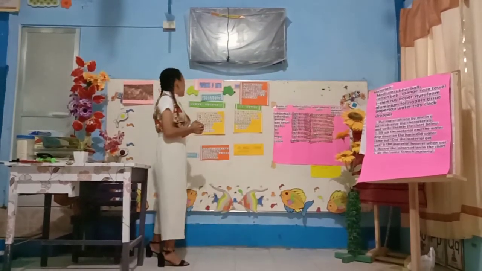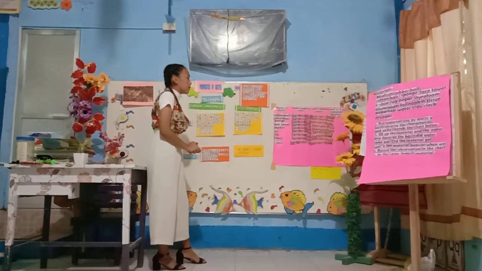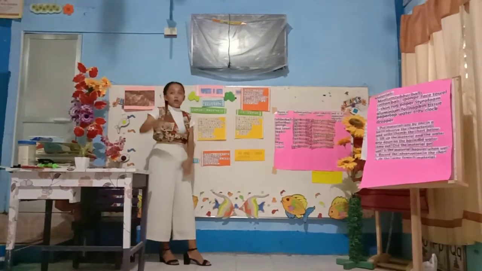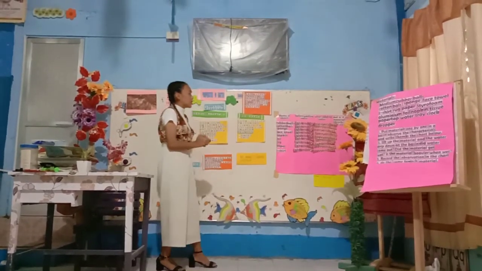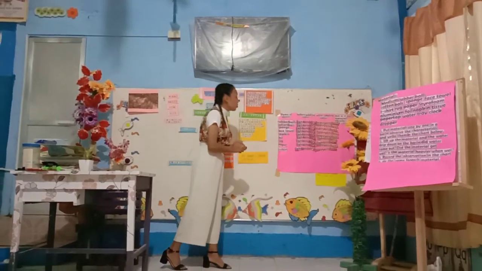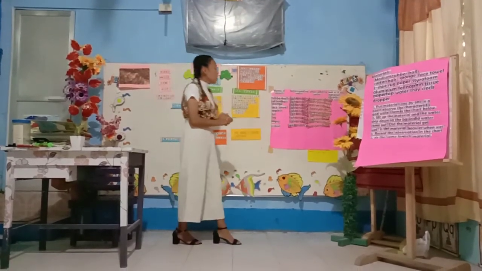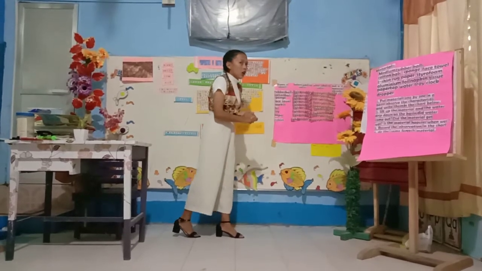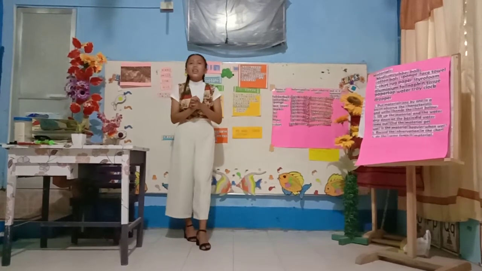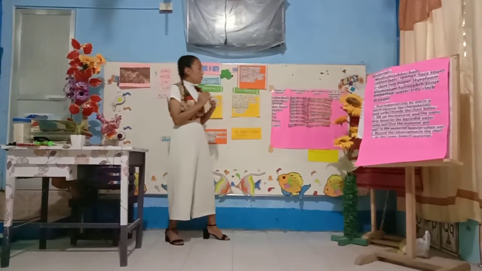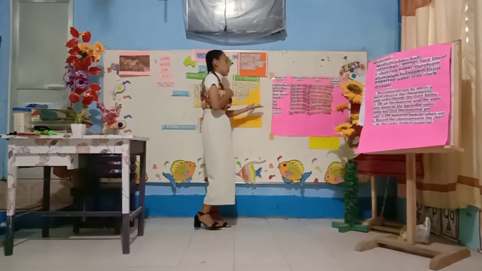So, class, who can classify the different materials that can absorb water? Okay, very good, Gerald. As Gerald said, rubber balls, cotton balls, sponge, paste towel, napkin, paper, and t-shirt are the materials that absorb water. Do you think that all materials absorb water? Okay, not all. Why? Because some materials are non-porous while others are porous.